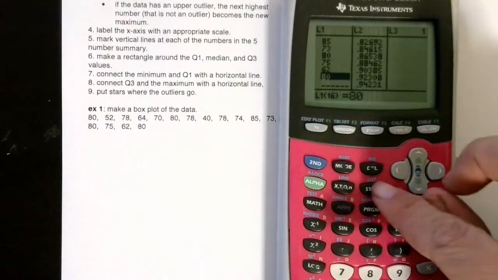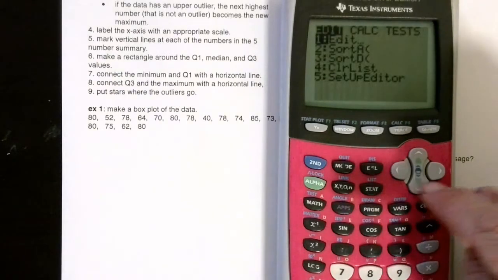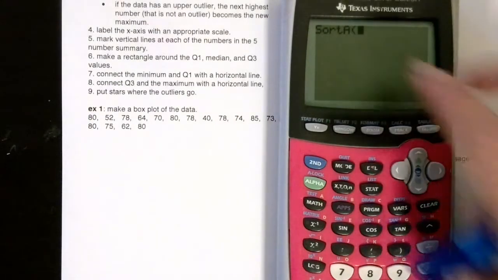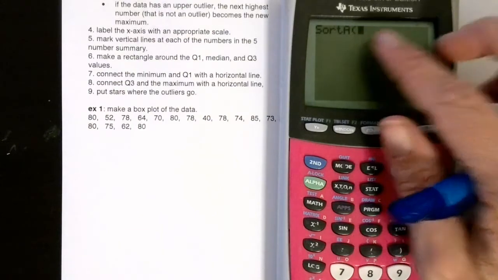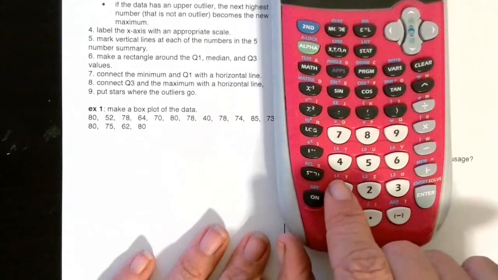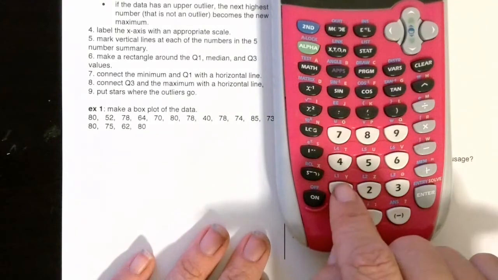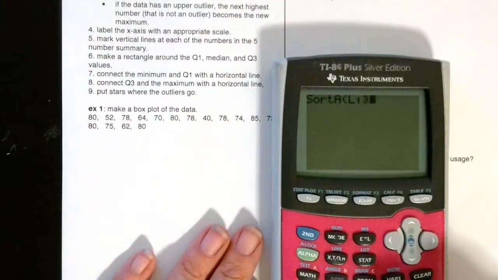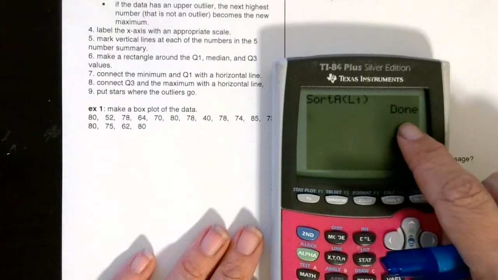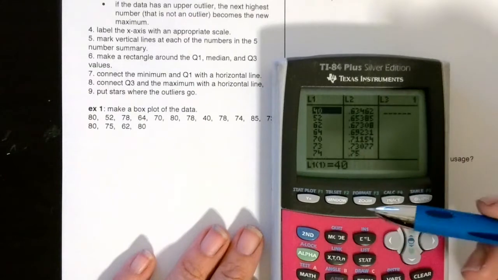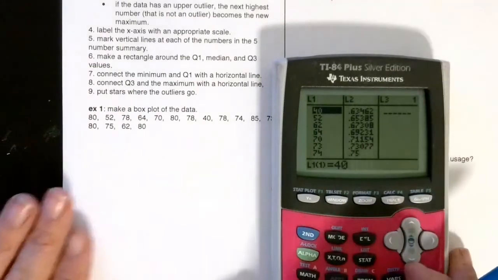And so then I can hit stat again, and I can pick option number 2, which is sorting them ascending. Ascending means from least to greatest. And then I just have to tell the calculator what list I want it to use. So I'm going to hit the blue button, and then down here, if you look on the number 1, there's an L1 above it. So if I hit the blue button and then the number 1, the L1 should come up. And then I hit enter, and it says done. So now if I go back into my list by hitting stat edit, all those numbers have been put in order from least to greatest.